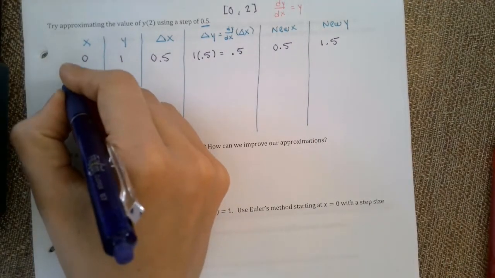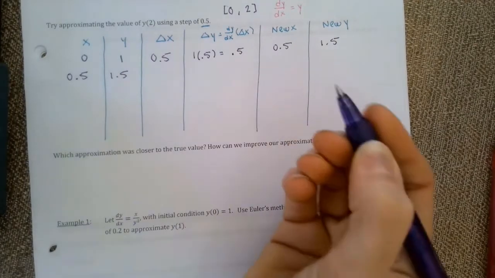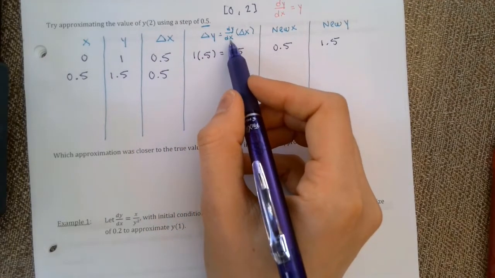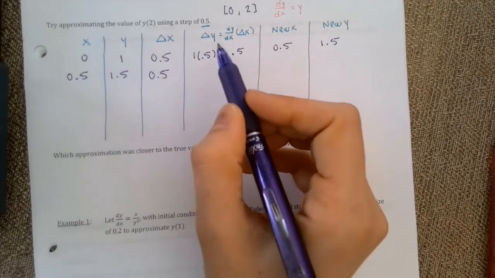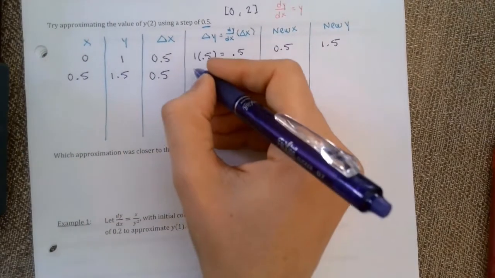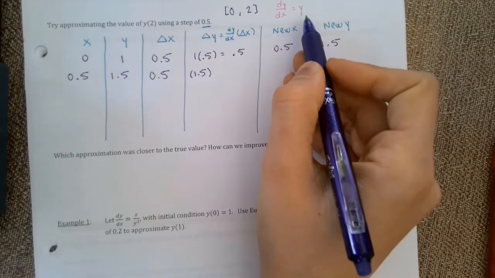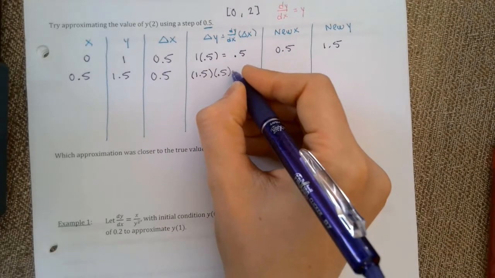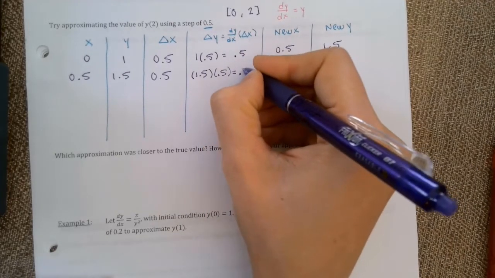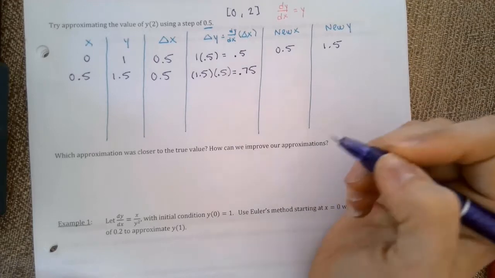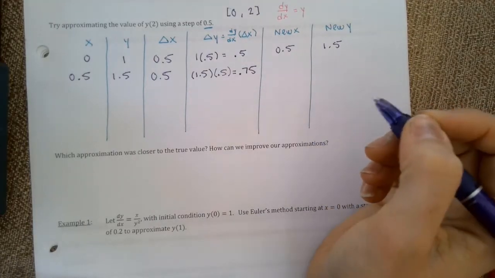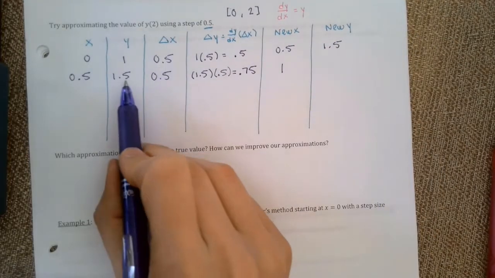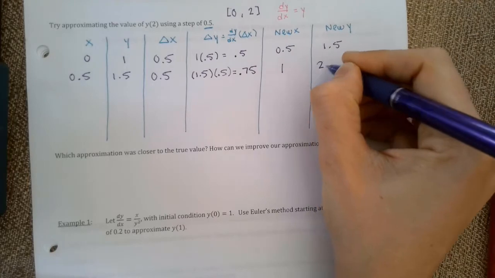So I'm starting now at my new point, 0.5, 1.5. My change in x is still the step size, 0.5. My change in y, though, now is different because I'm taking the derivative at a different point. So now my dy dx will be 1.5, again, because my equation for dy dx was just equal to y, times delta x, so times 0.5. Okay, so I'm looking for basically 1/2 of 1.5, which is 0.75. Okay, and you can see that we're probably going to need a calculator to get into some of these nitty-gritty decimals. So my new x will be my old x plus my change. So now I'm at 1. And my new y will be 1.5 plus 0.75, which will be 2.25.